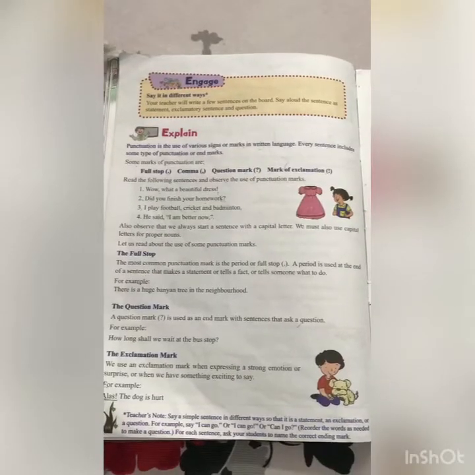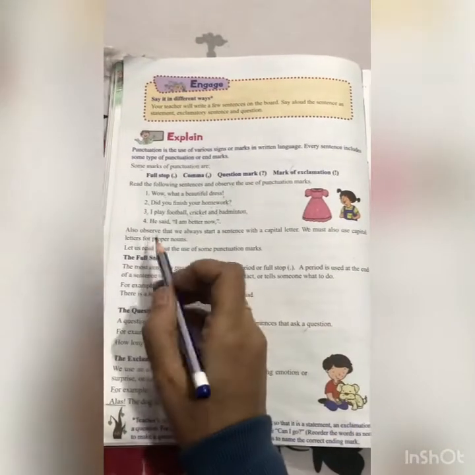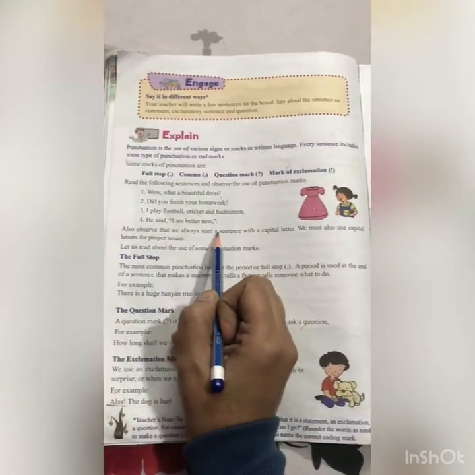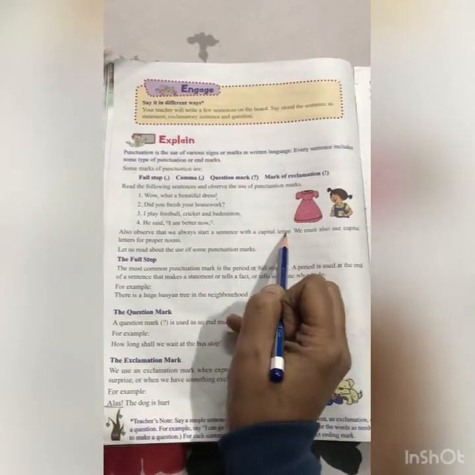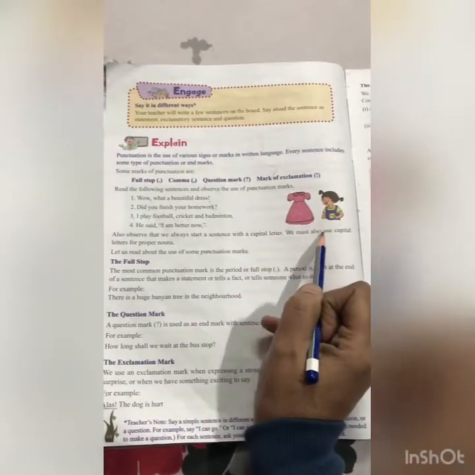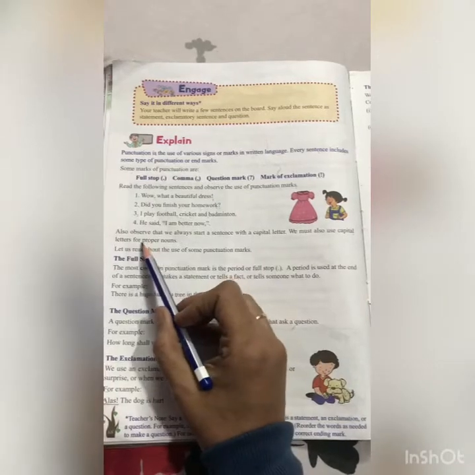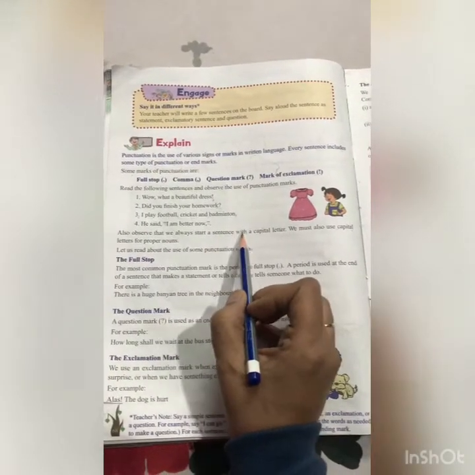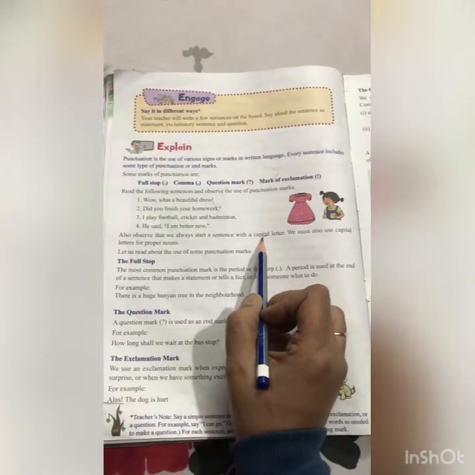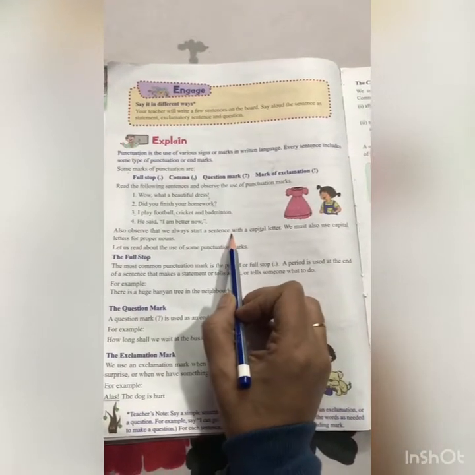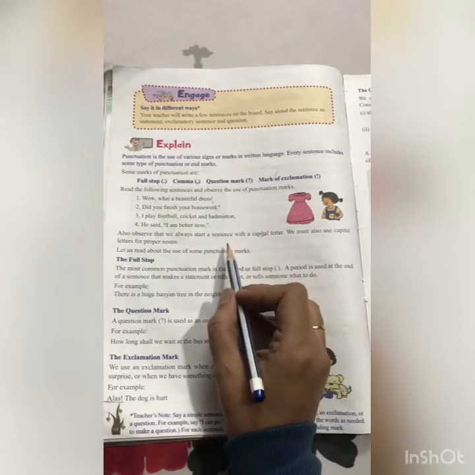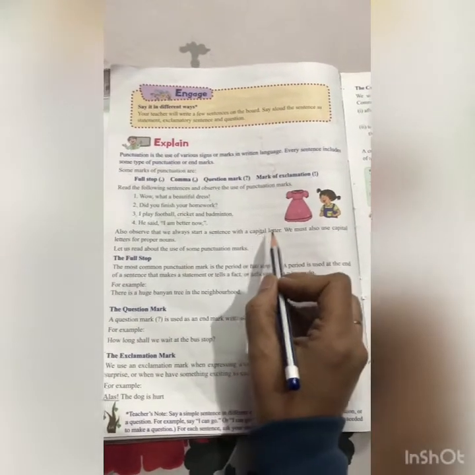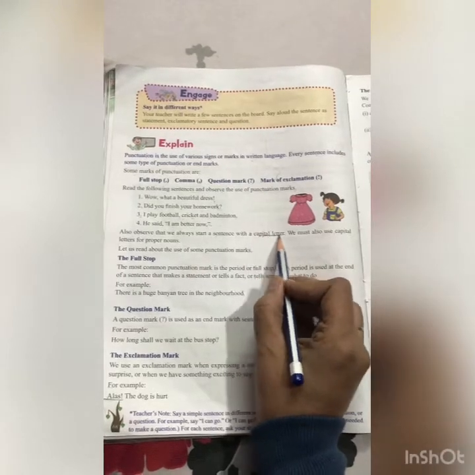Okay. Now next very important thing is, let's read. Also observe that we always start a sentence with a capital letter. We must also use capital letters for proper nouns. Now children, this is a very important thing and most of you make mistakes in this. Okay. So children, always keep in mind whenever you start a sentence, you always start with a capital letter.